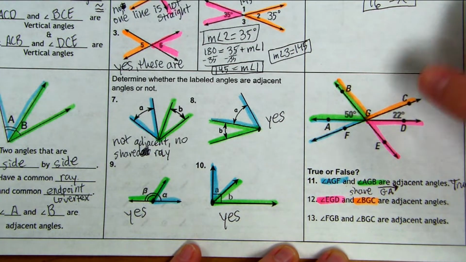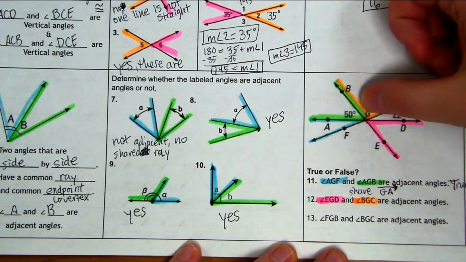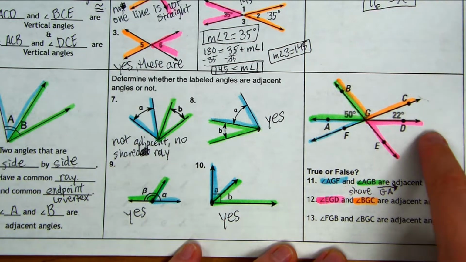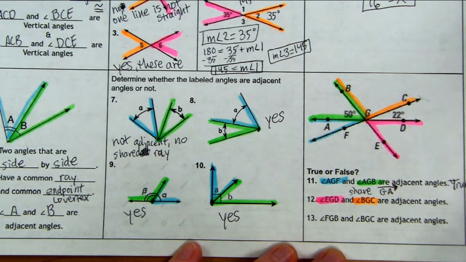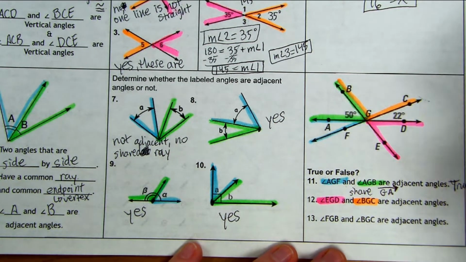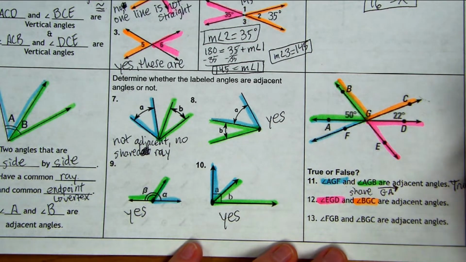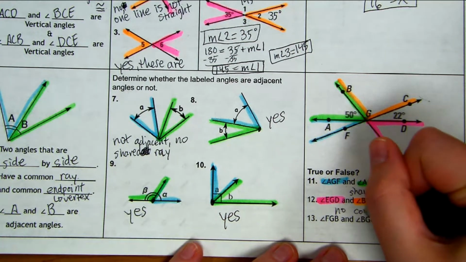They both have the same vertex, G. However, if I look at the sides of angle BGC and I look at the sides of angle EGD, there are no sides that are shared between the two angles. So in this case, this is false because there is no common or shared ray.